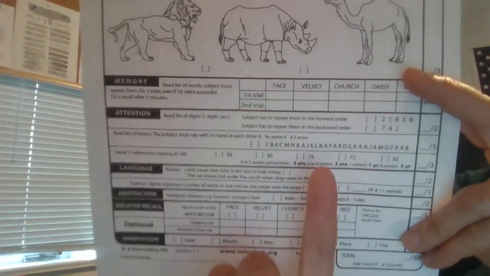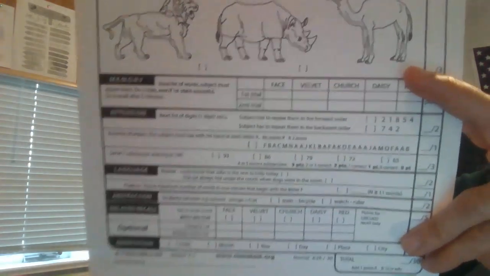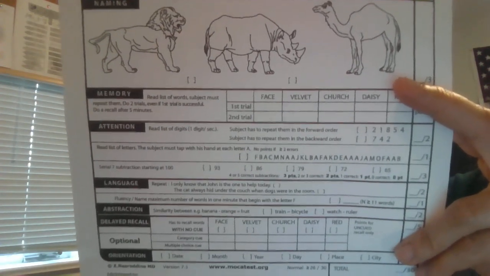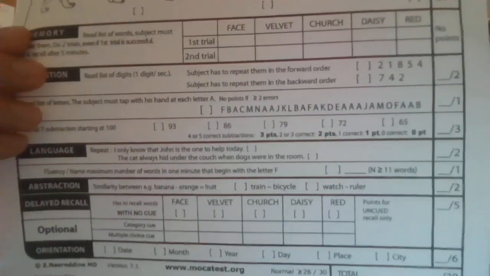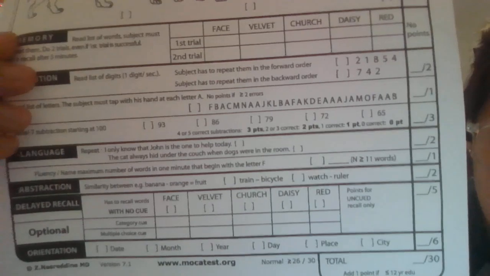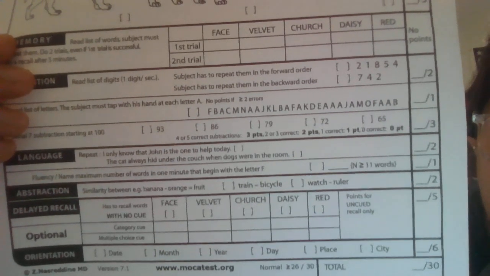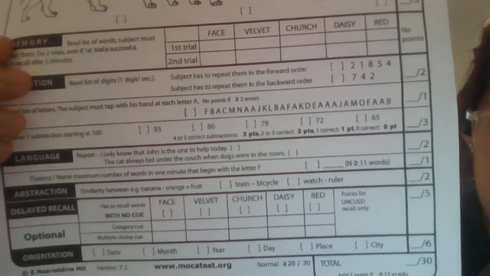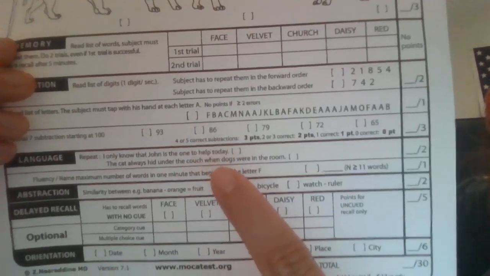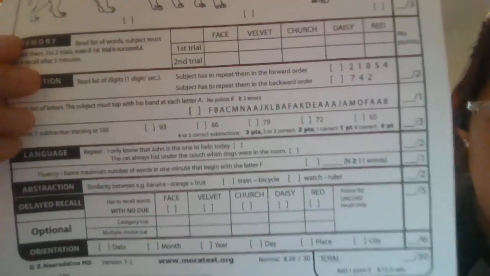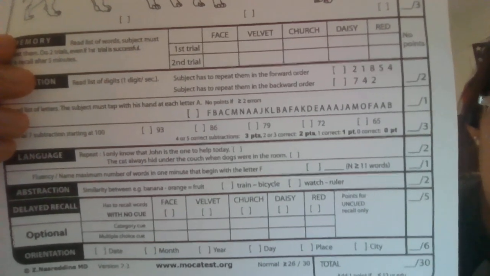Then 2 points for 2 to 3 correct, 1 point for 1 correct, and 0 points if they don't get any. The next section is going to be sentence repetition. So you're going to read the sentence to the client, and you're going to ask them to repeat that sentence back to you. There's one sentence up here, and then there's a second sentence there. Each one they get correct, they get 1 point.